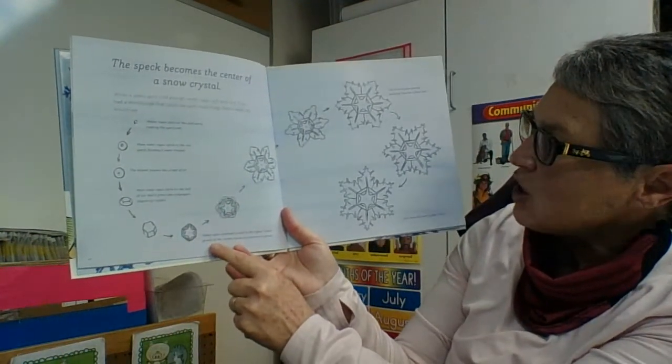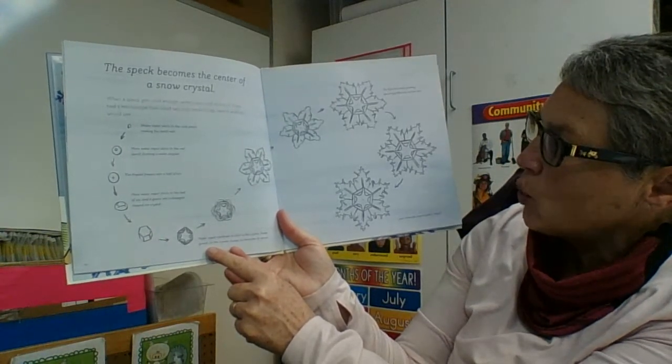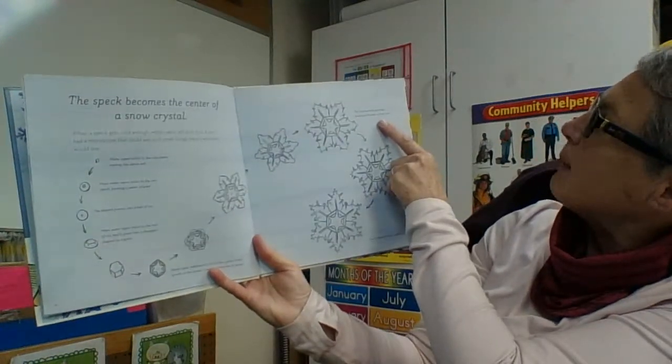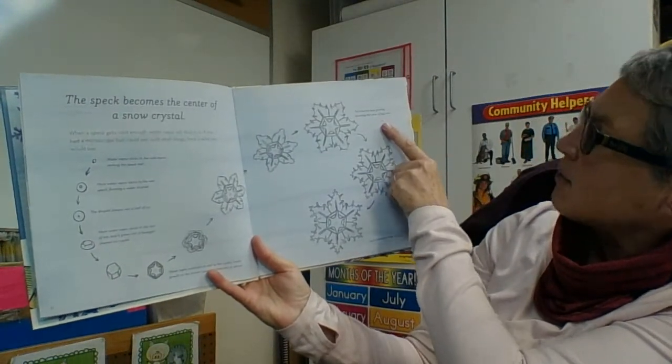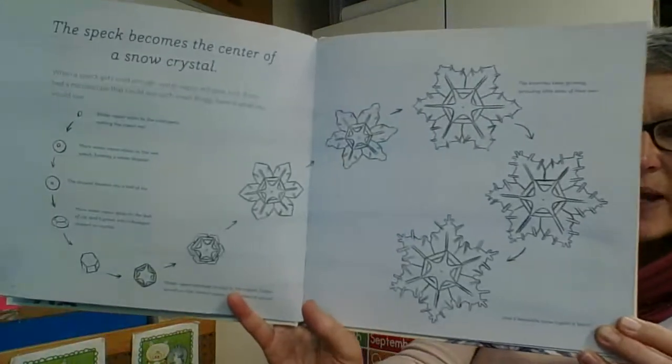Water vapor continues to stick to the crystal. Faster growth on the corners causes 6 branches to sprout. The branches keep growing and sprouting little arms of their own, and a beautiful snow crystal is made.